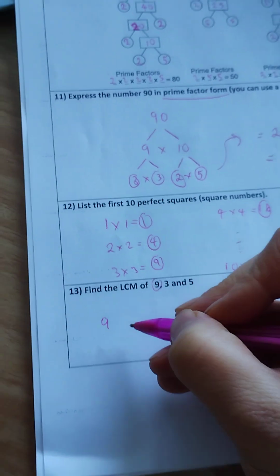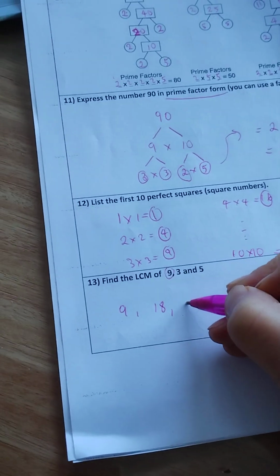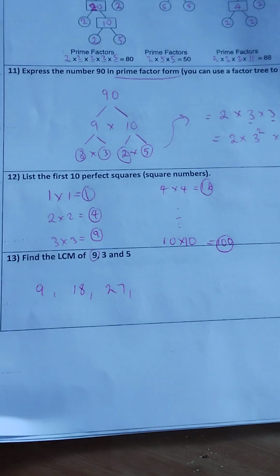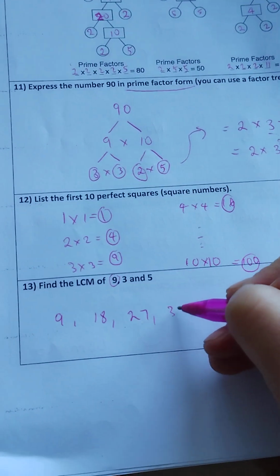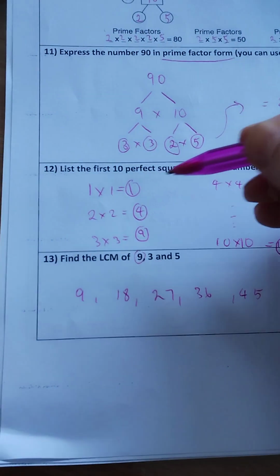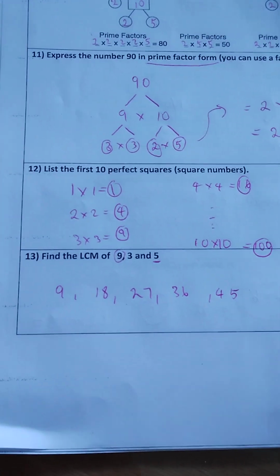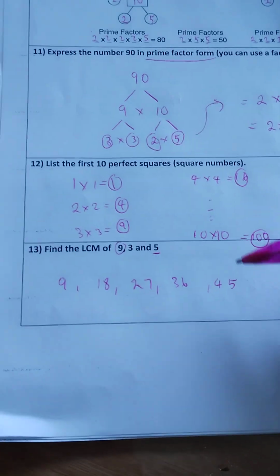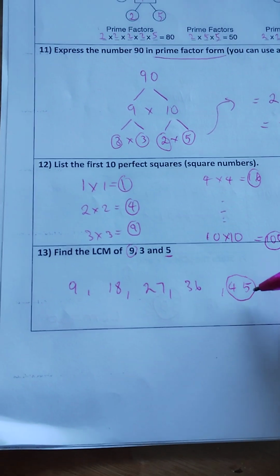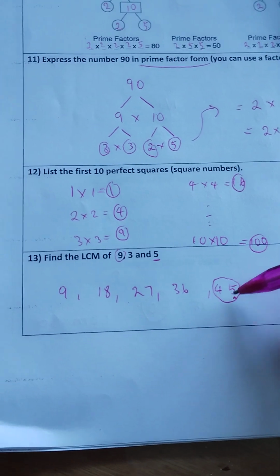So I'm going to write 9, and then 9 plus 9 is 18. 18 plus 9, it's 27. So this is my 9 timetables. 36, 45. Now I'm going to stop at 45 because I've got a 5 here. And I know multiples of 5 must end in 0 or 5. So my first one here has a 5 at the end. So far that's the only one that can work for all of them because I've got a 5 there.